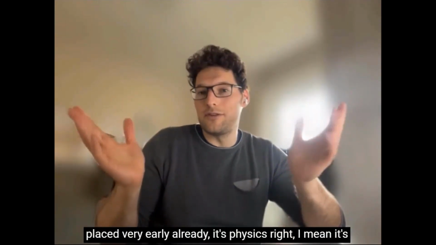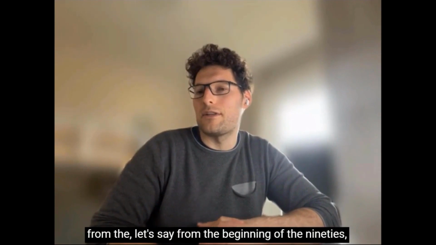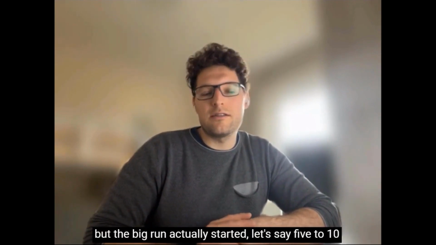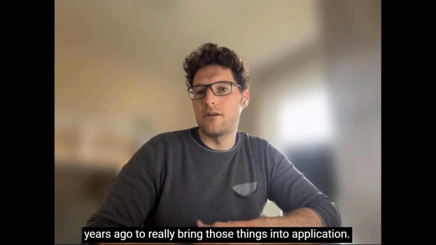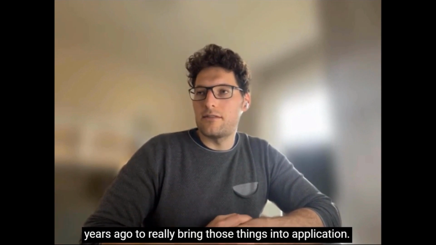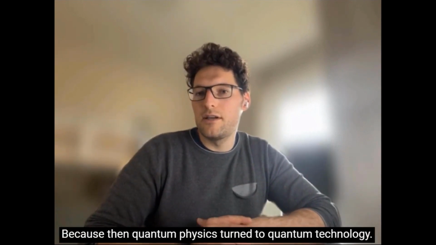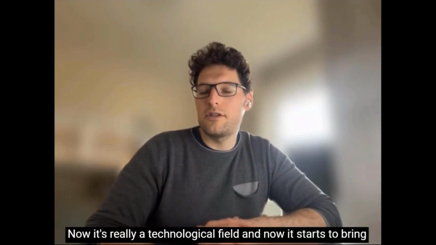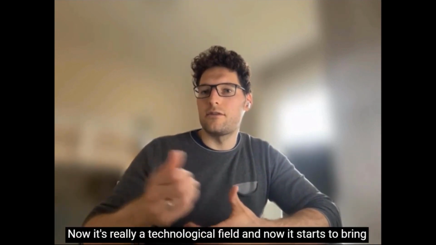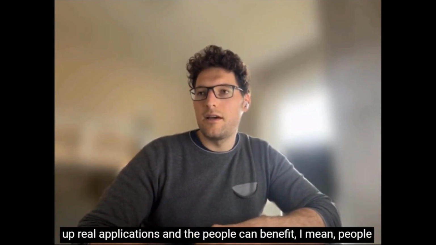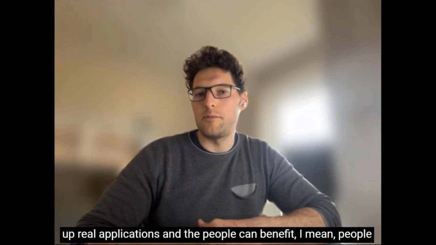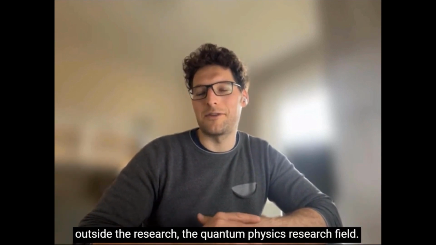It's still new physics, right? It's from the beginning of the 90s. But the big run actually started, let's say, 5 to 10 years ago to really bring those things into application, because then quantum physics turned to quantum technology. Now it's really a technological field, and it starts to bring up real applications, so that people outside the quantum physics research field can benefit.